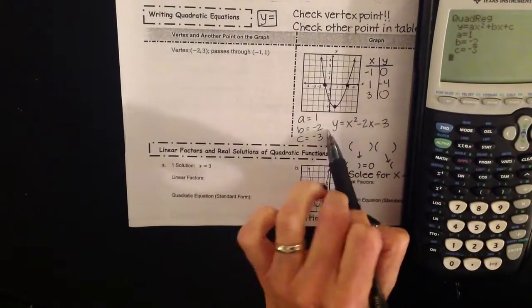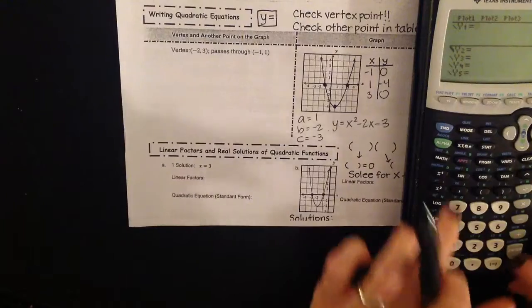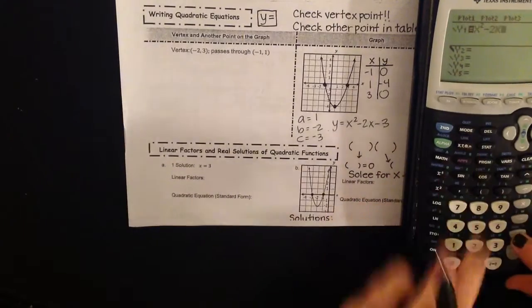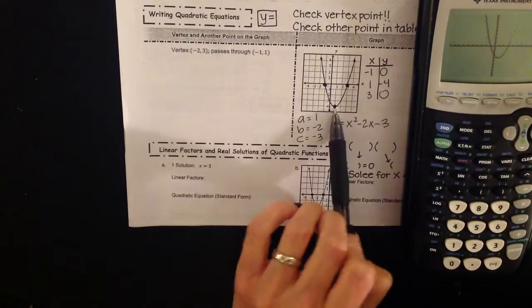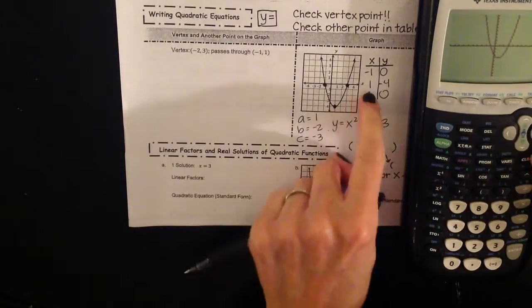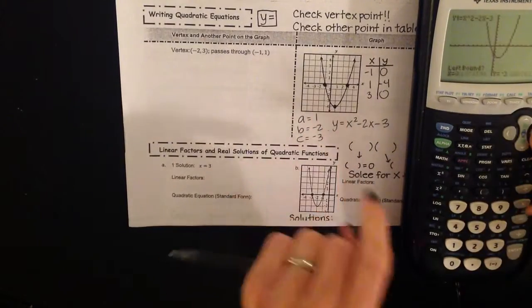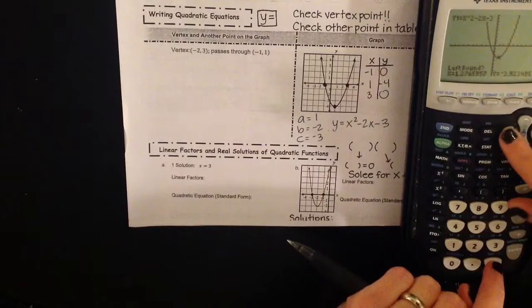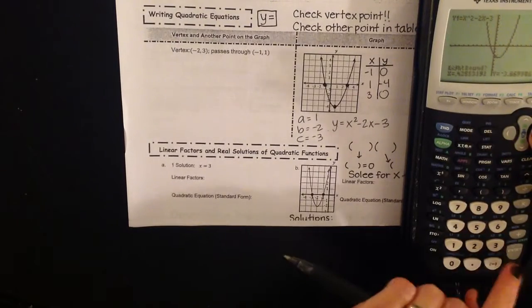Once you get your equation, then you can type it in to y equals x squared minus 2x minus 3. Graph it. You can check your vertex to see if it is 1, -4. This is supposed to be a minimum, so I'm going to pick option 3. I'm going to move my cursor to my vertex as close to it as I can get, and then I'm going to go to the left of that.